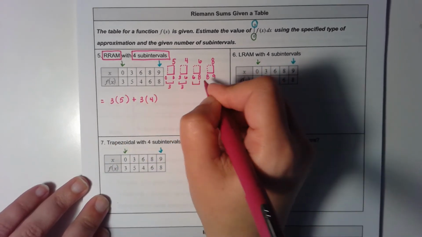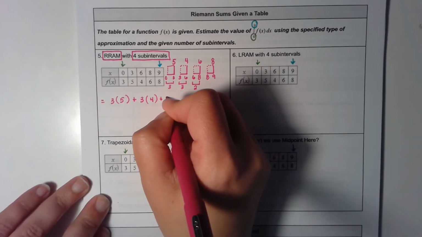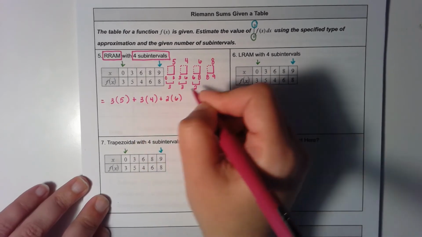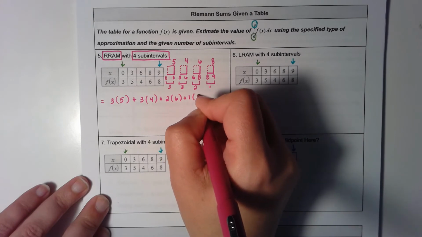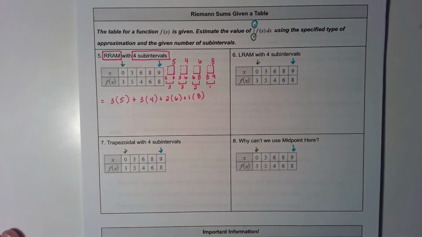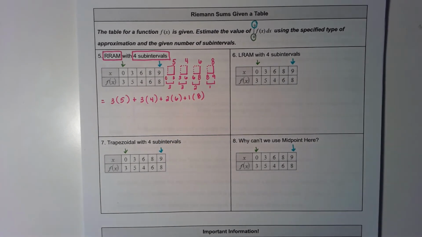The next would have a base of 2 and the height would be 6. And the next rectangle would go from 8 to 9, so the base would be 1 and the height would be 8. So this is like an organizational tool to figure out these rectangles without really sketching a graph. You're just visualizing the rectangles using numbers.